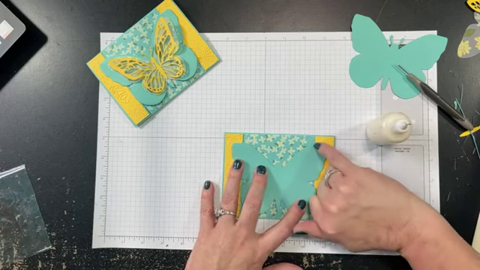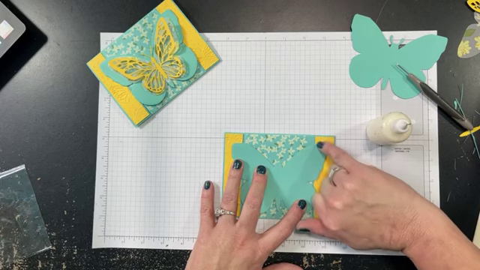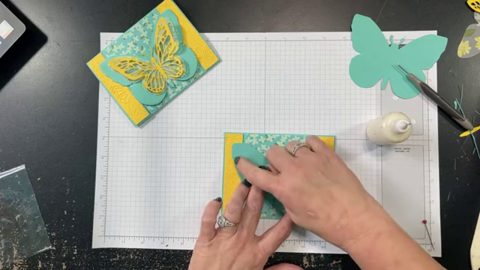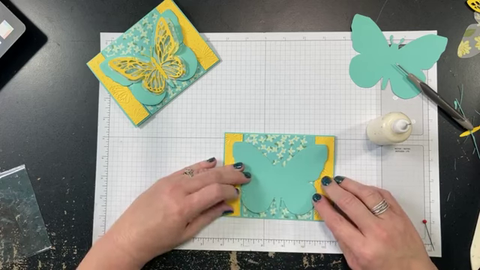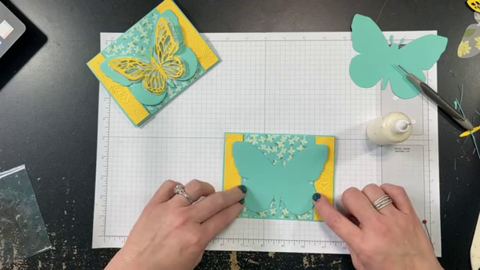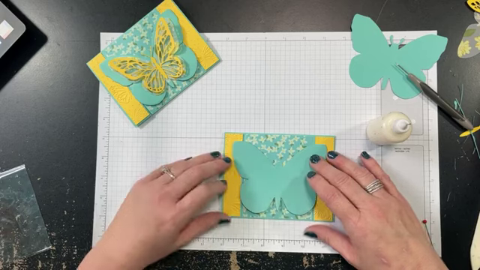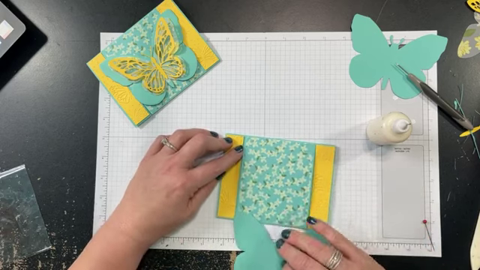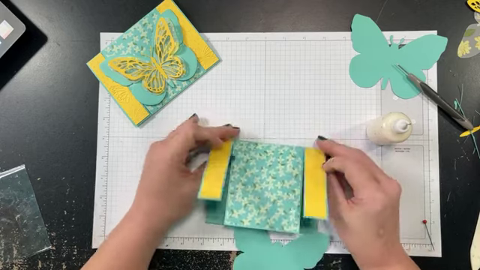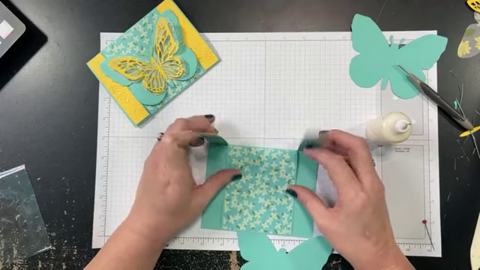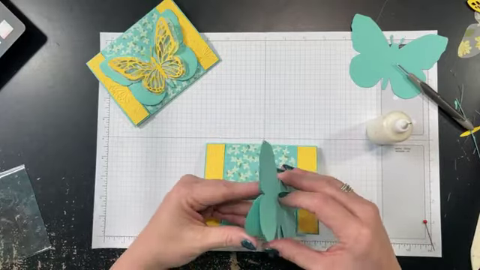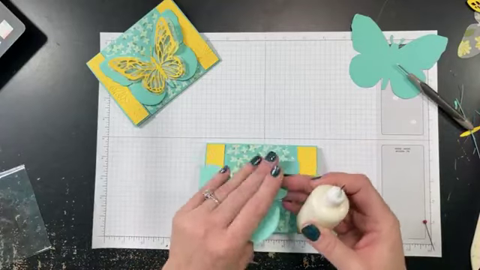So I'm taking note I want to put my adhesive just where the yellow is. So like right here on this wing, right here on this wing, and then just a little bit down here on this. Because when you want it to open, you don't want your wings to be opening. You want that to be separate. So you just want your wings attached to these two little flaps. So be careful, be mindful, is what I'm saying, of where you're putting your glue.